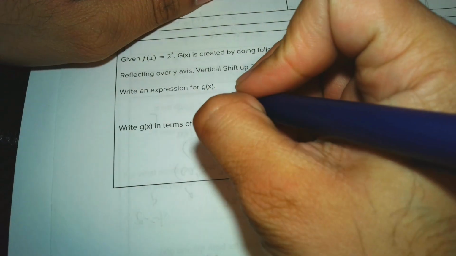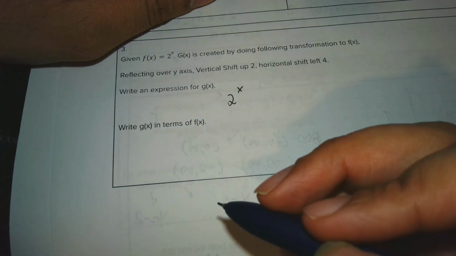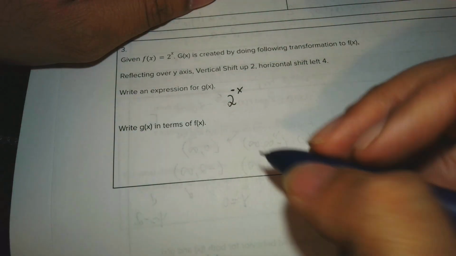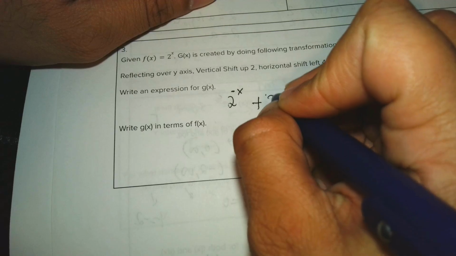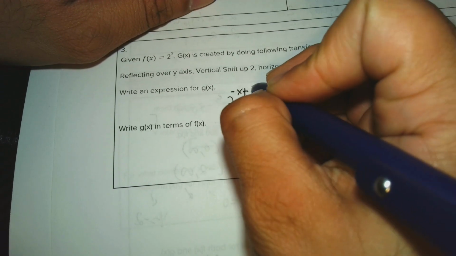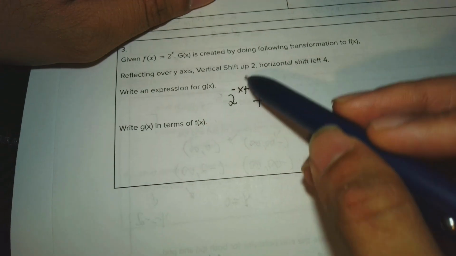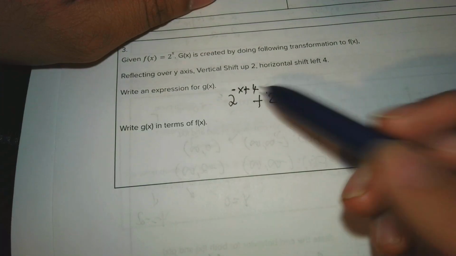So I know it's 2 to the power of x. Now, reflection over the y-axis means the x is negative, right? Vertical shift up 2 means there is a plus 2 on the outside somewhere. And then horizontal shift left 4 means there is a positive 4, right? So over the y-axis there's a negative, shift up 2, vertical means outside, horizontal shift left 4, there's a plus 4 outside, I mean inside, up there with the x.